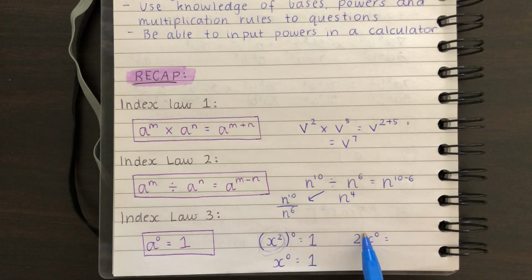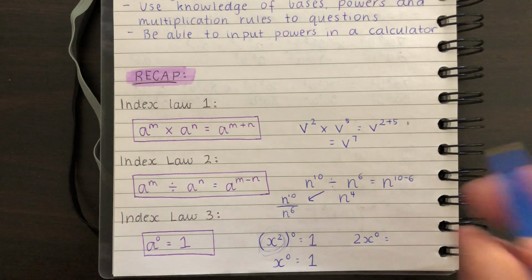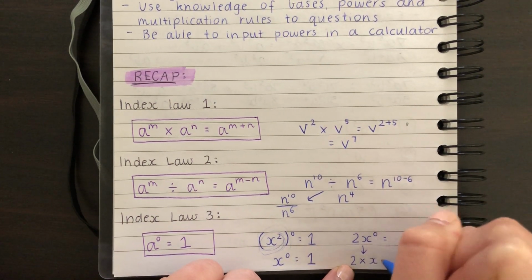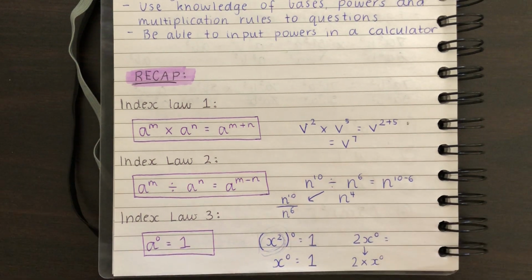Because remember, when there are no gaps between anything, there's an imaginary times sign. So this actually equals 2 times x to the power of 0. See? The 0 has nothing to do with the 2.